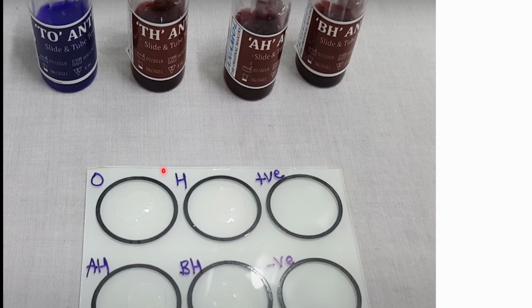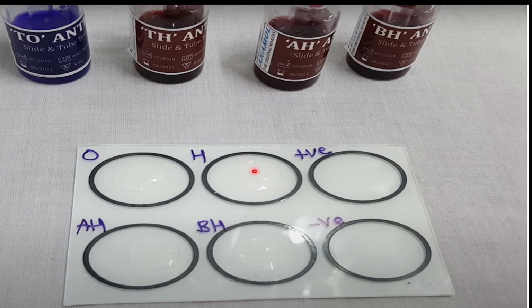So what do we have? You can see here we have a ring, two, third ring, four, so 6 rings we have. 1, 2, 3, 4, 5, 6. What is written here? O, H, positive, AH, BH, negative. So this is what is written here, so that there is no confusion.